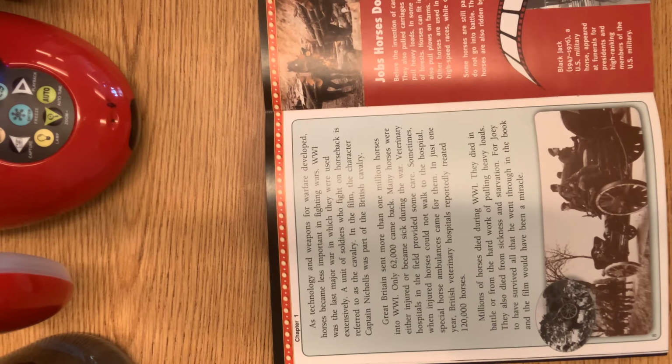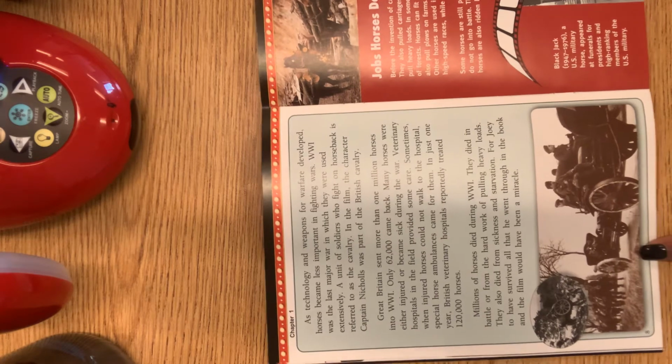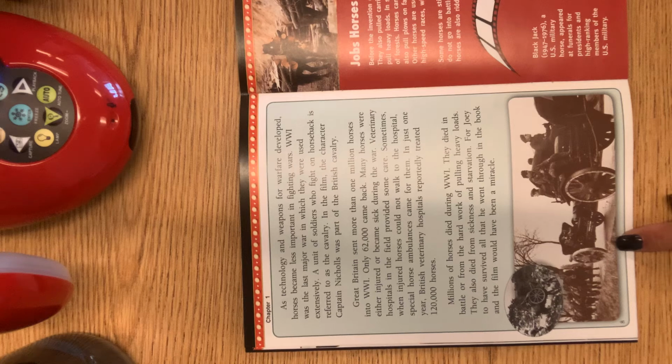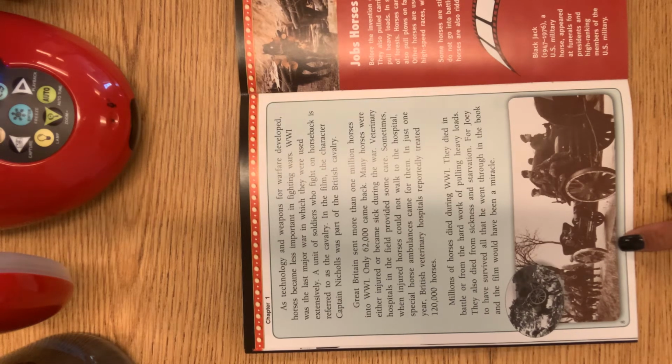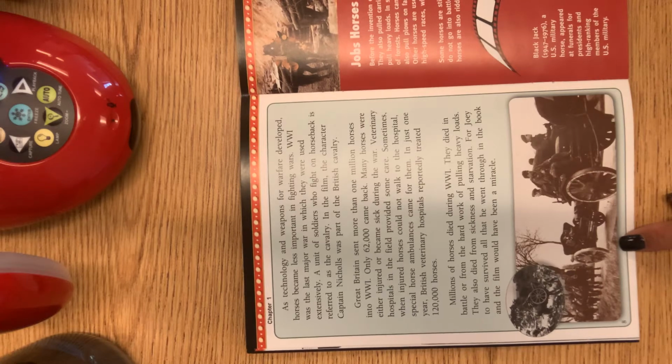Veterinary hospitals in the field provided some care. Sometimes when injured horses could not walk to the hospital, special horse ambulances came for them. In just 1 year, British veterinary hospitals reportedly treated 120,000 horses. Millions of horses died during World War I. They died in battle or from the hard work of pulling heavy loads. They also died from sickness and starvation.